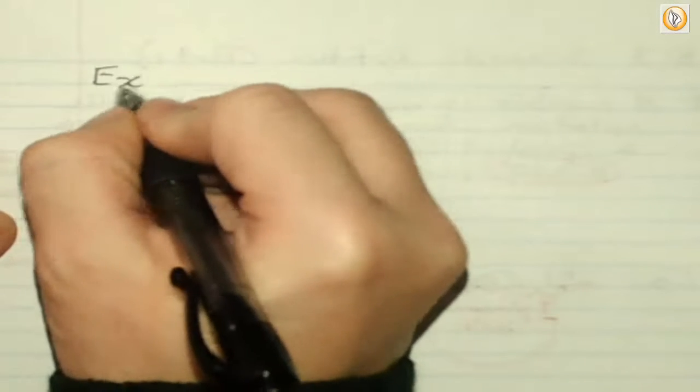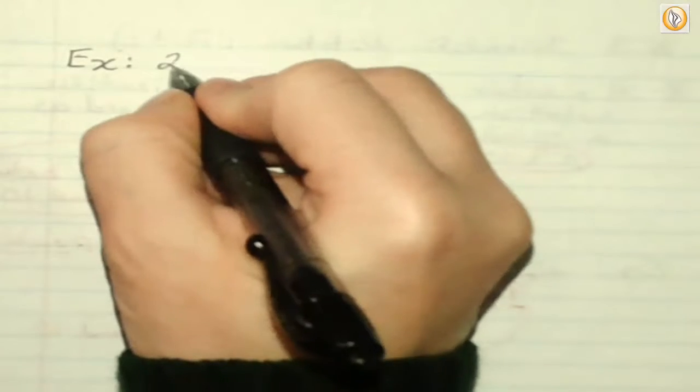All right, let's do another. This time, we're going to have it already in scientific notation. And we want to see what the regular number is. So write that down, and then I need y'all to look up here.